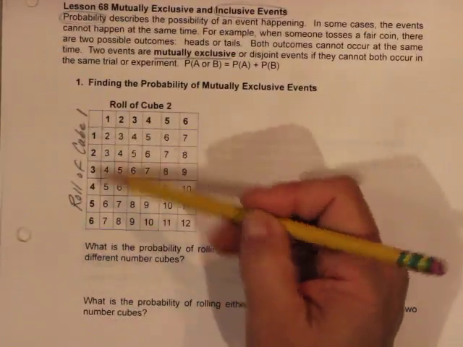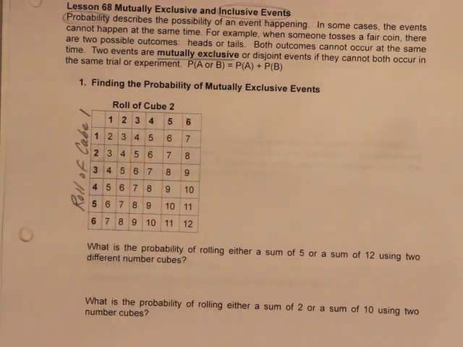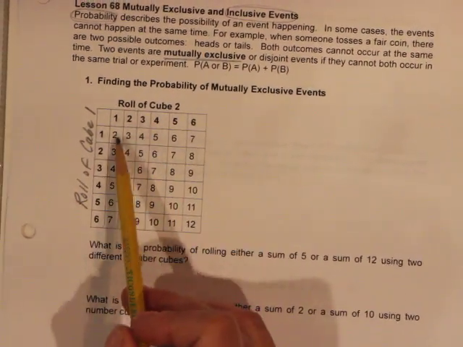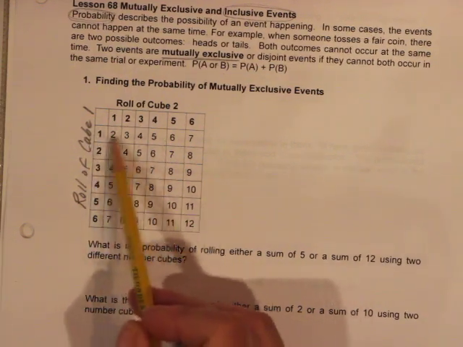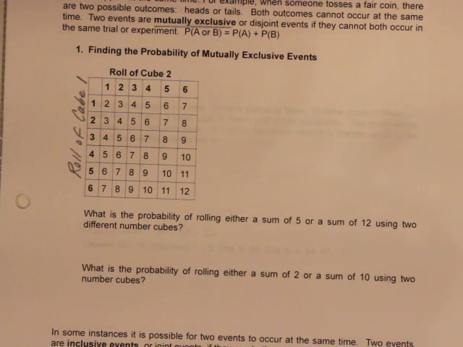Okay? So here we have the outcomes of rolling cube 1, and the outcomes of rolling cube 2. This is the outcome of rolling a 1 and a 1, a 2 and a 1, a 3 and a 1, a 4 and a 1, and so on and so forth as we look at our chart here.